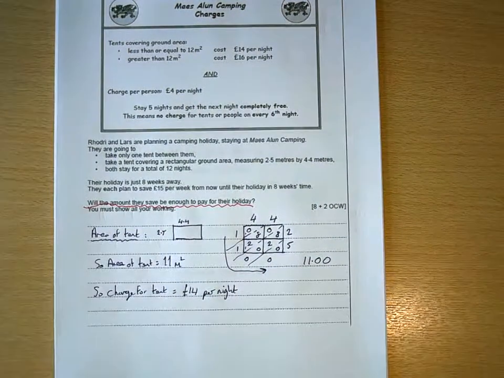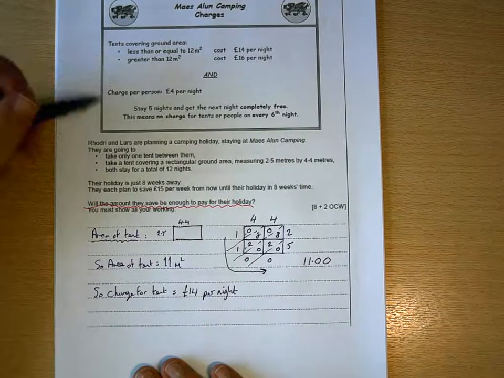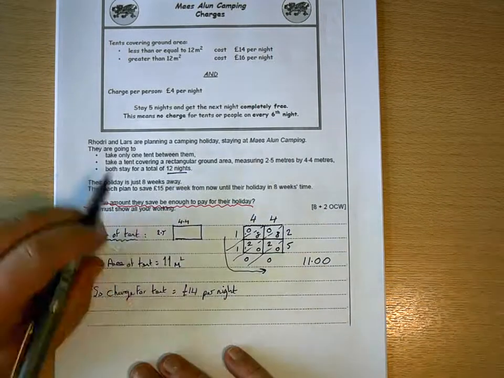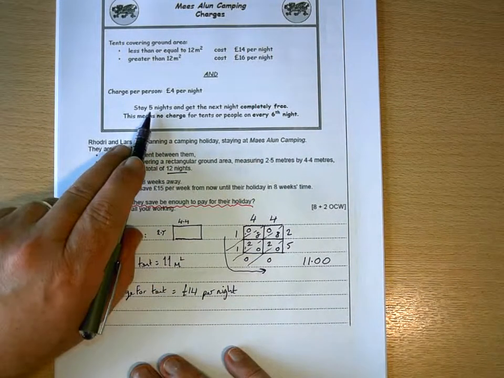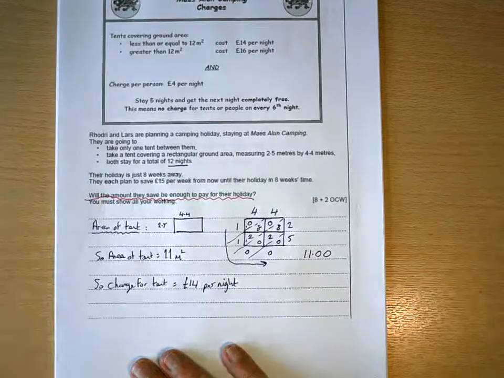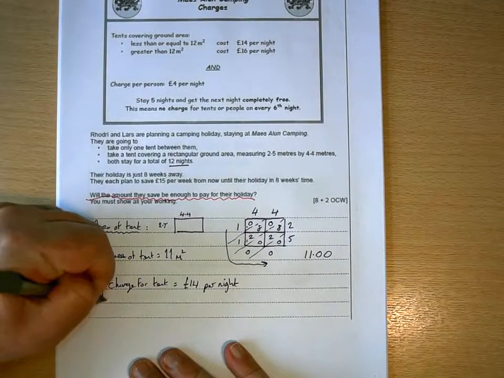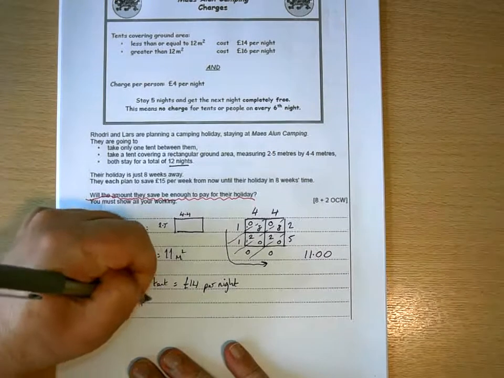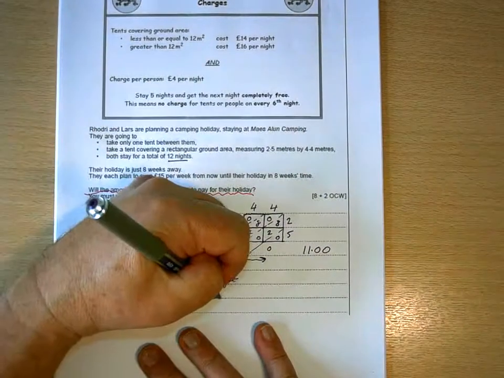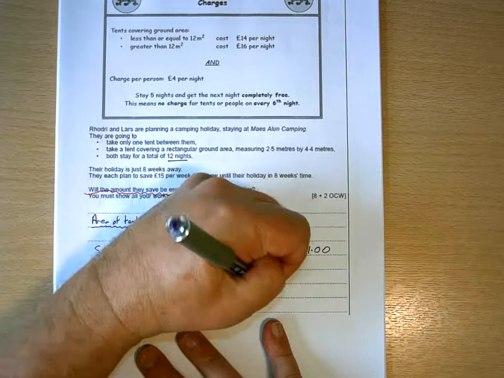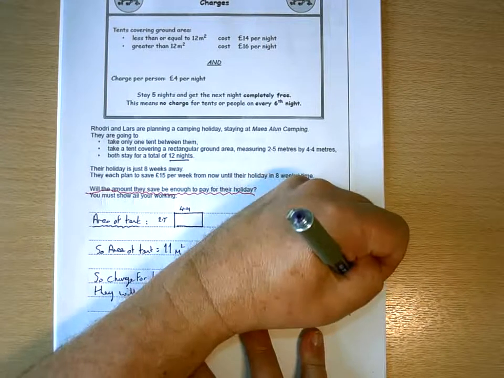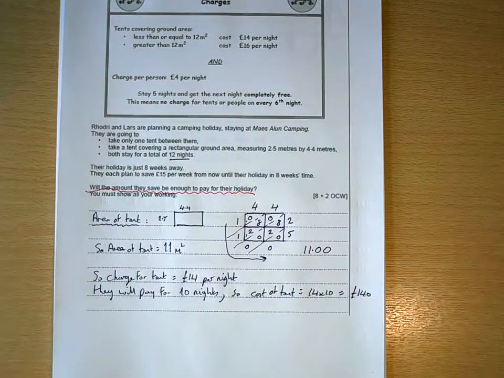Okay, so £14 per night, and they're going to be staying for 12 nights. But because of the offer of those 12 nights, they're only going to pay for 10 of them, because every 6th night is free. So they will pay for 10 nights. So cost of tent will be 14 times 10, £140. So that's how much it's going to cost for the tent.